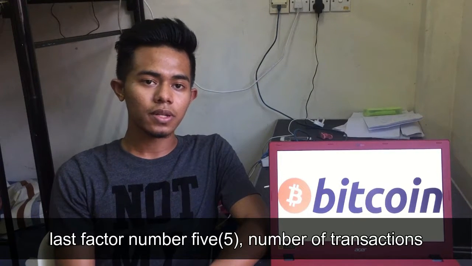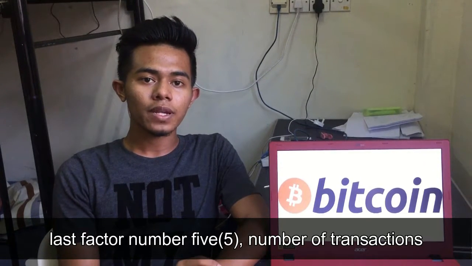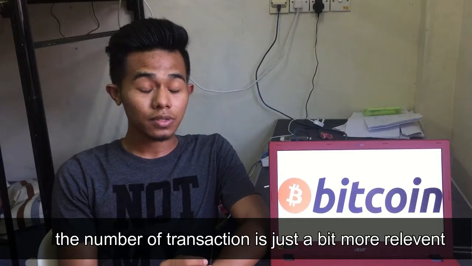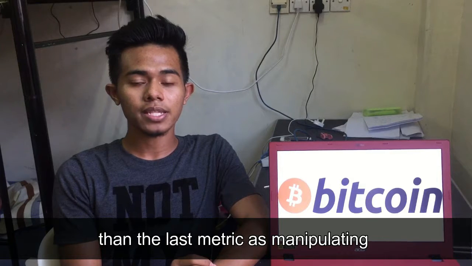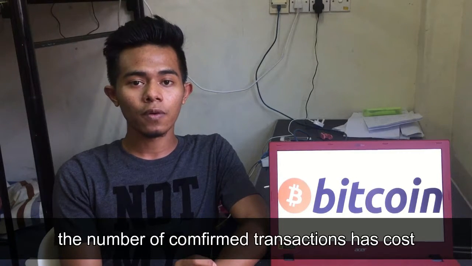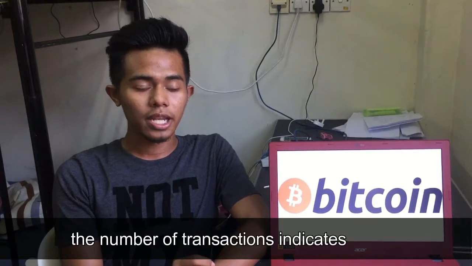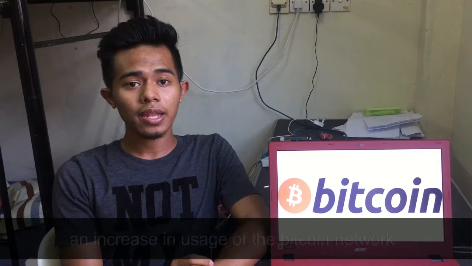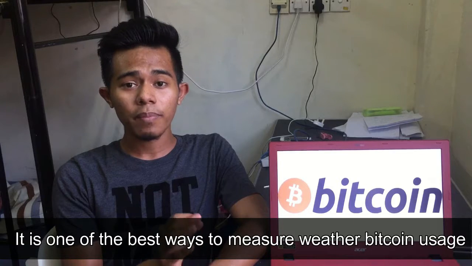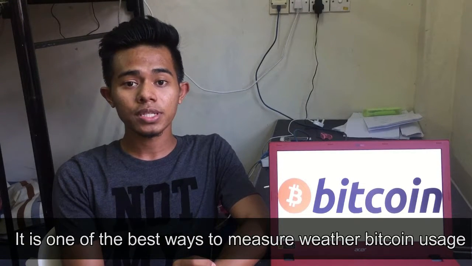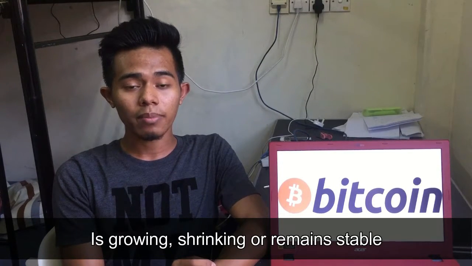And the last factor, number 5, the number of transactions. The number of transactions is just a bit more relevant than the last metric, as manipulating the number of confirmed transactions has a cost. The number of transactions indicates an increase in usage of the Bitcoin network. It is one of the best ways to measure whether Bitcoin usage is growing, shrinking, or remaining stable.